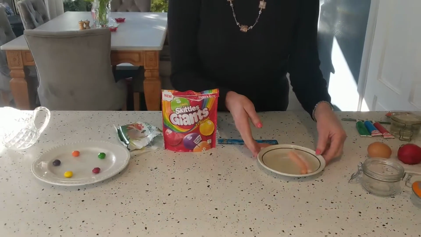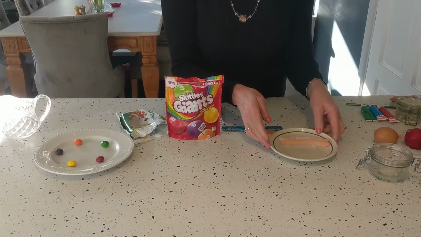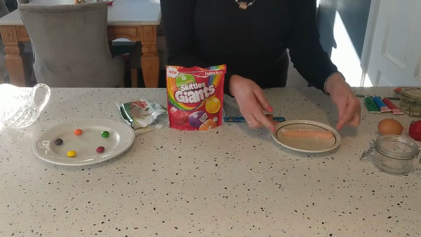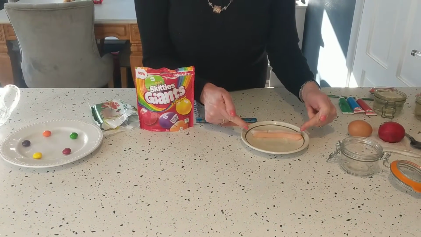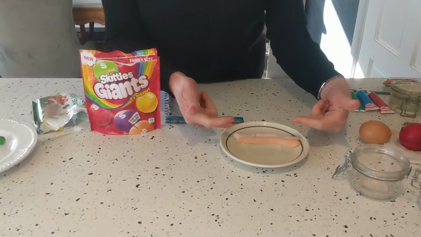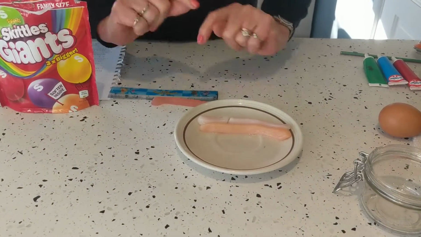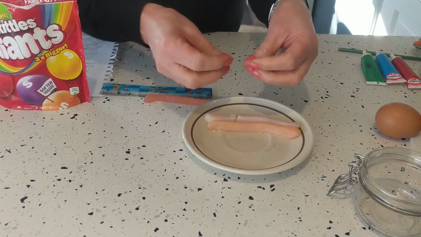Now, I've soaked the jelly snakes in some water for a day or two, and I'm going to show you how the water's been absorbed into the jelly snake, and that's to show you how the body absorbs water. We'll see how the jelly snakes have grown by absorbing the water.